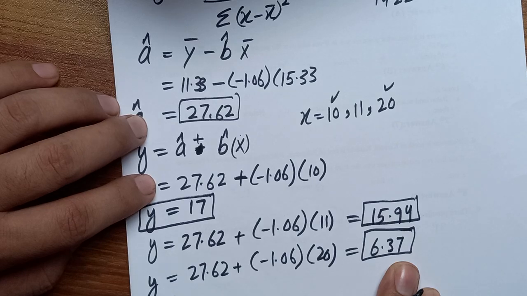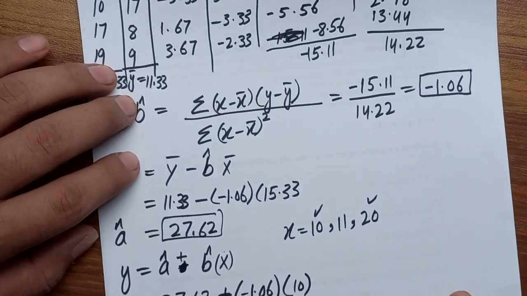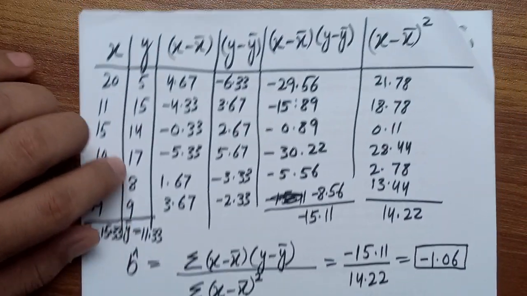This is the regression analysis, and we will solve the question by this method. This is the regression method.